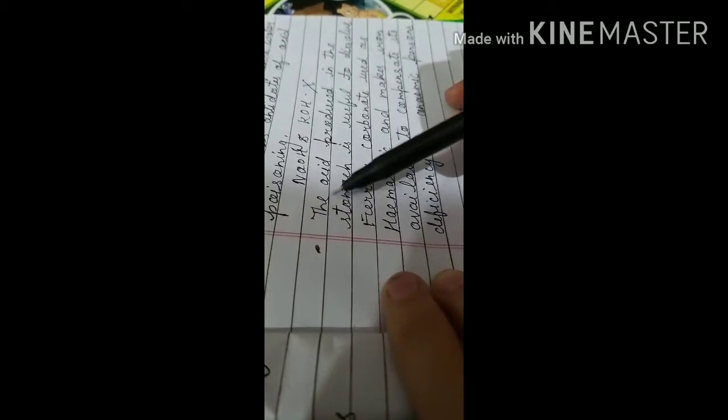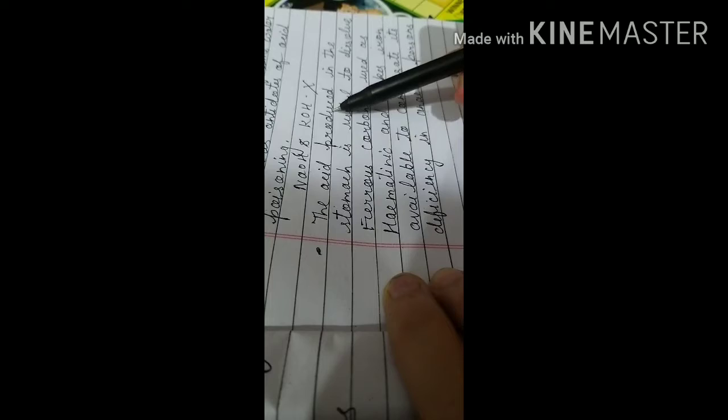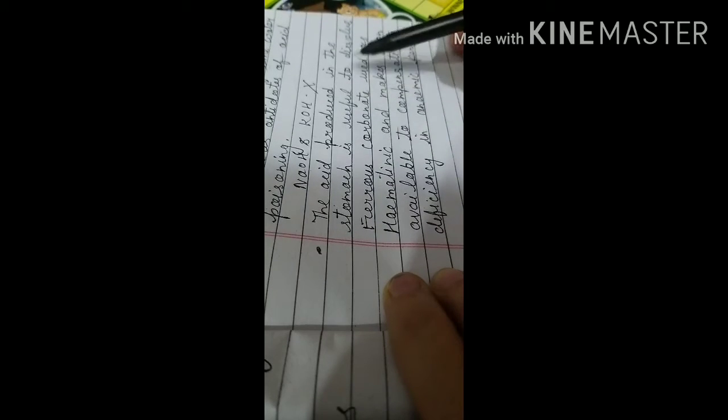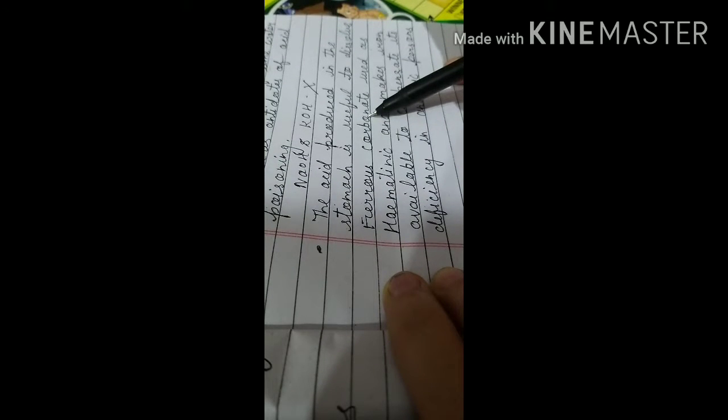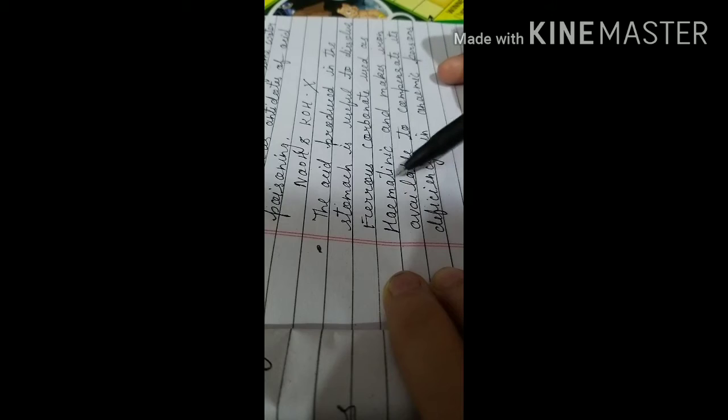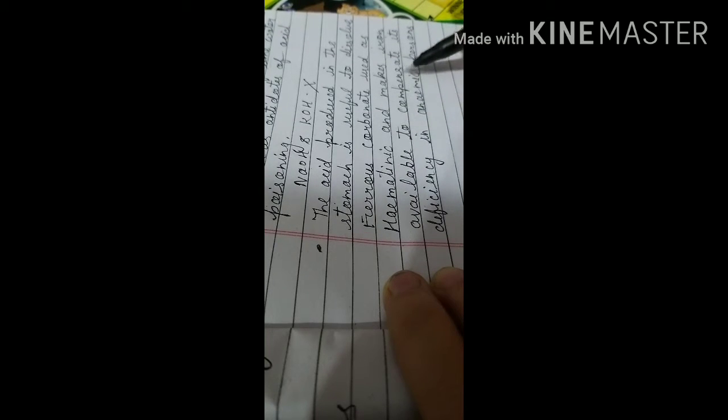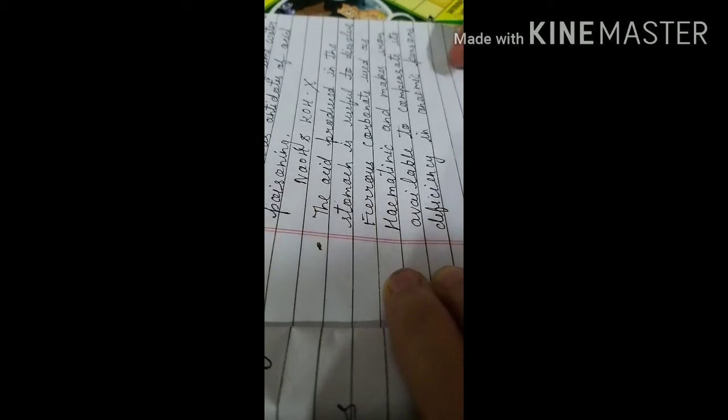Next, the acid produced in the stomach is useful to dissolve ferrous carbonate, used as a hematinic, and makes iron available to compensate for its deficiency in an anemic person. So overall, it helps in the absorption of more and more iron in the blood.